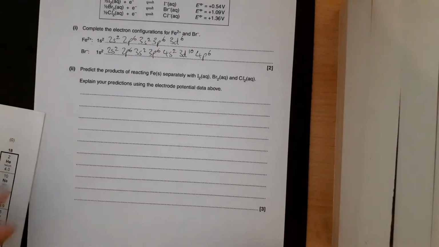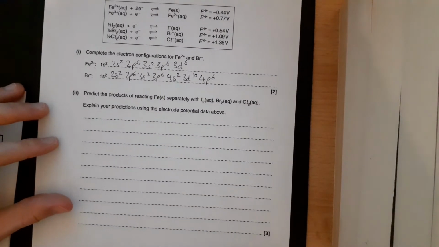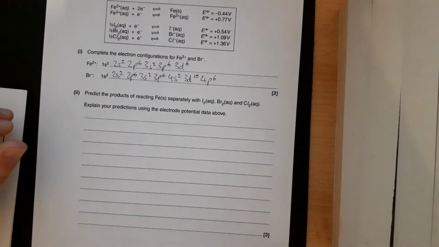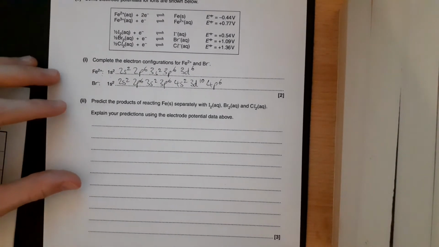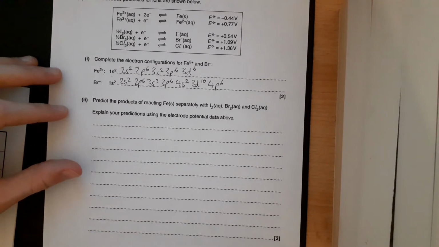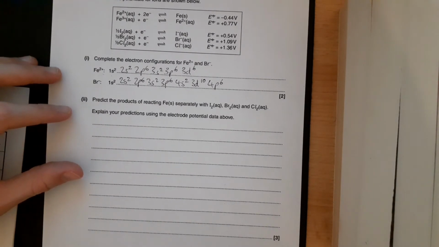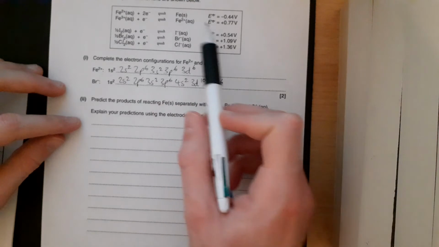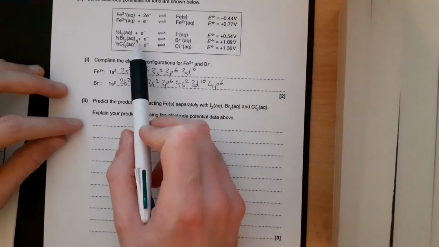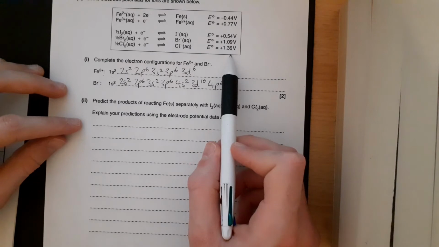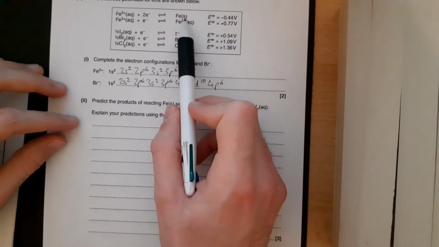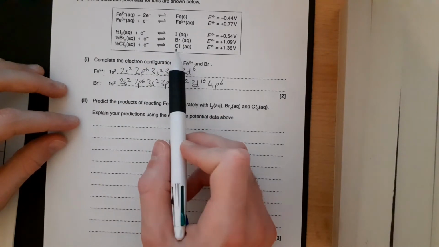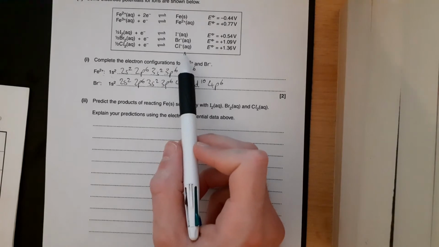Right, it then says, predict the products of reacting iron separately with iodine, bromine and chlorine. Explain your predictions using the electropotential data above. So what we can say then is, let's look at the electropotentials compared to each of these. If we look at the one that involves iron as a solid, its electropotential is more negative than, well, actually for all of these, right? So in every case, the iron would be oxidized and the halogen would be reduced. So it's the same for all of them.